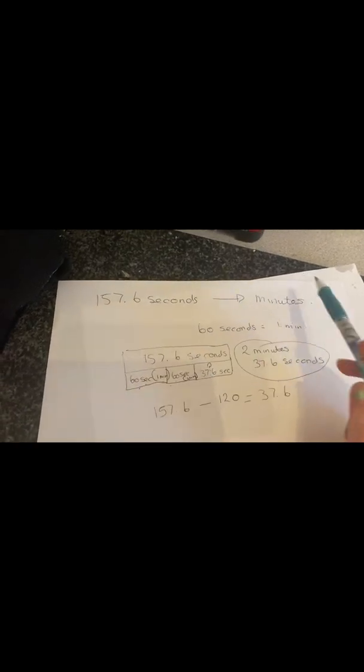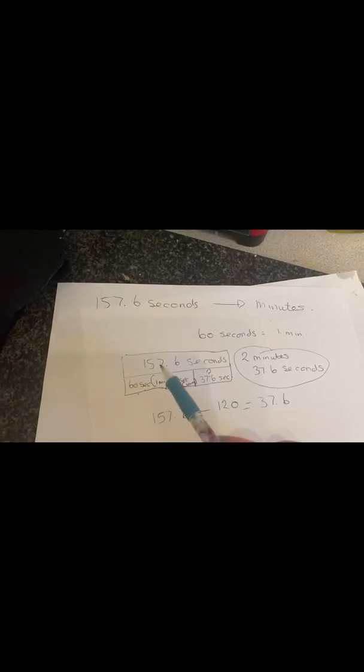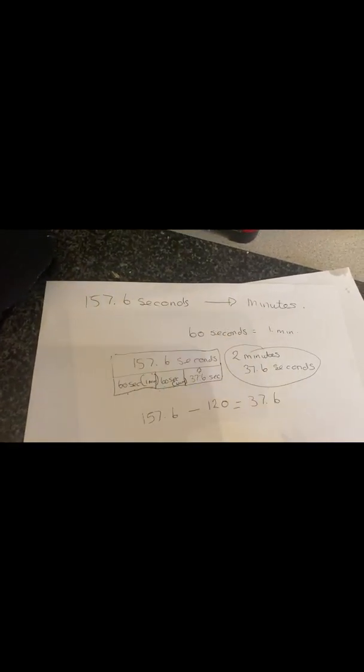It sounds really, really hard, but when we break it down into this bar model, actually what we're thinking about becomes a lot clearer.